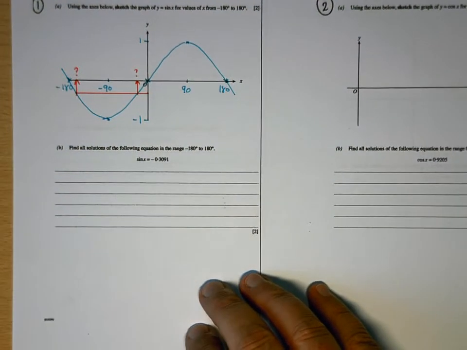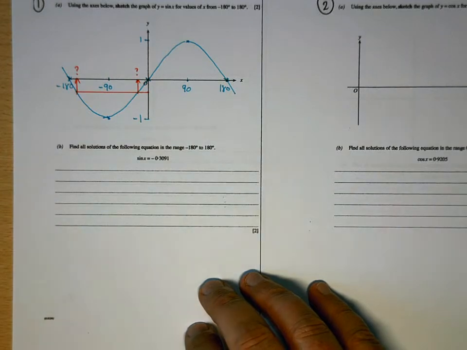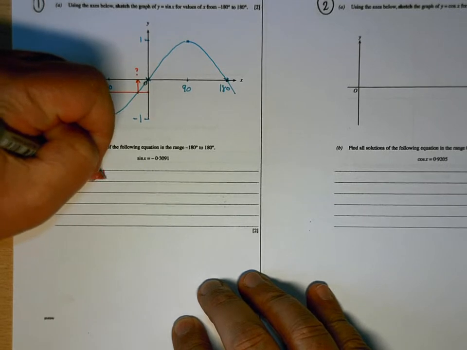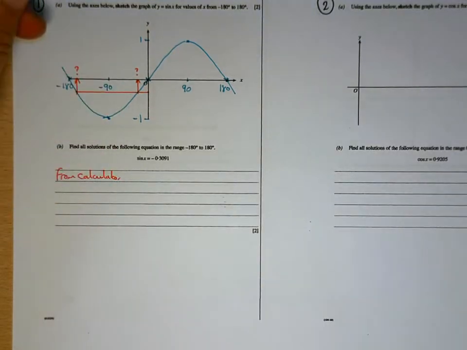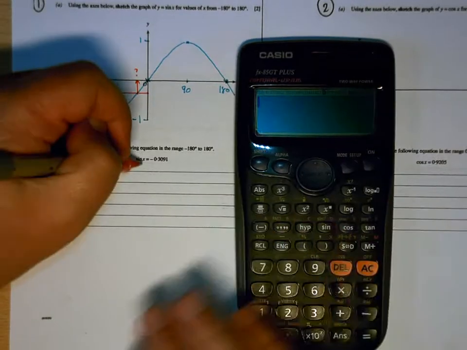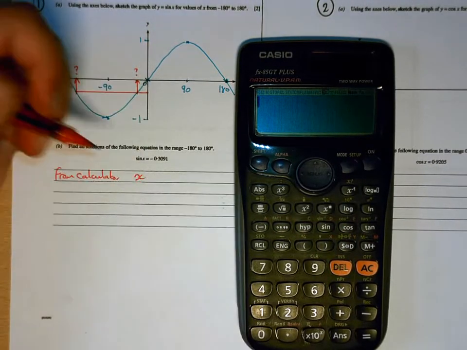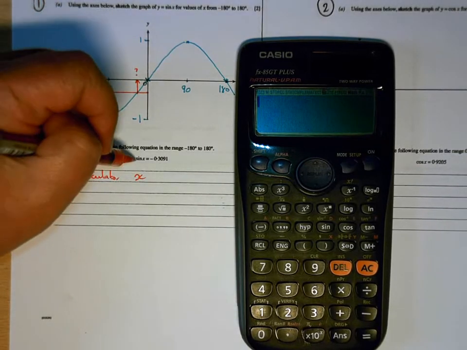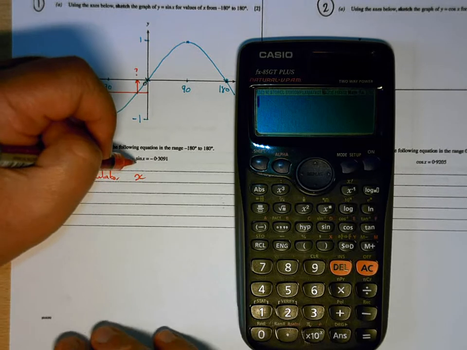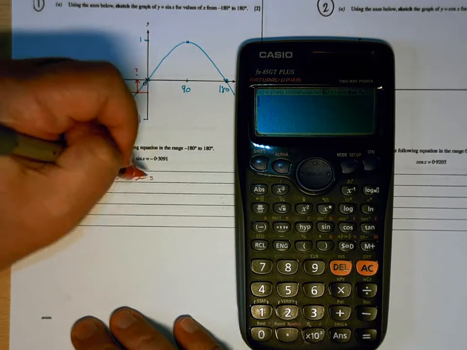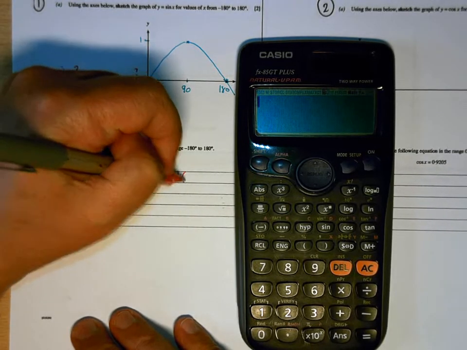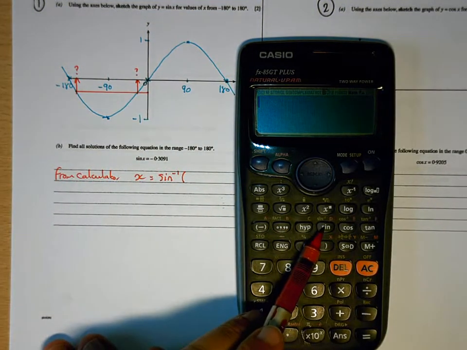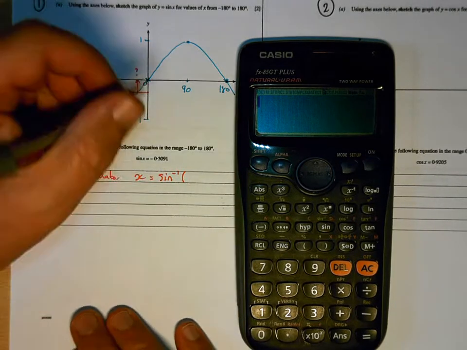Now in order to work out the first value, you use your calculator. So you would say from calculator, and to work out x, if you remember from your right angled trig, if you've got sine of x is something, to get the x on its own, you do the inverse of sine, which is sine to the -1, which on your calculator is above the sine button, so you'd press shift sine.